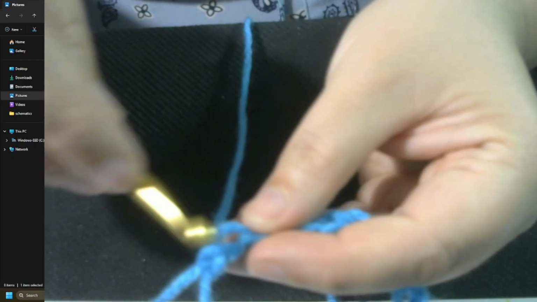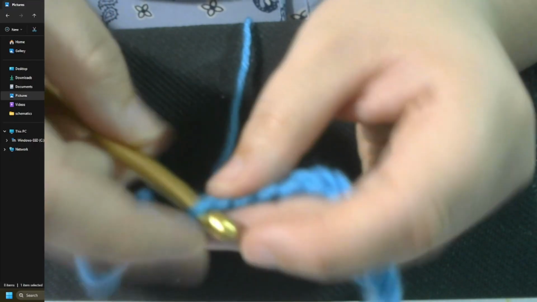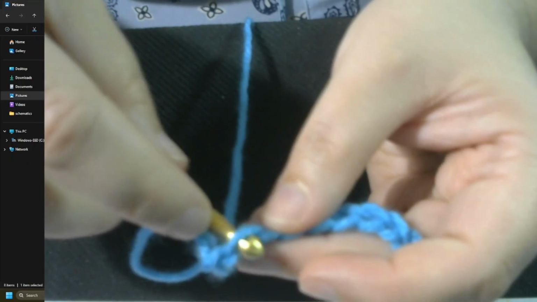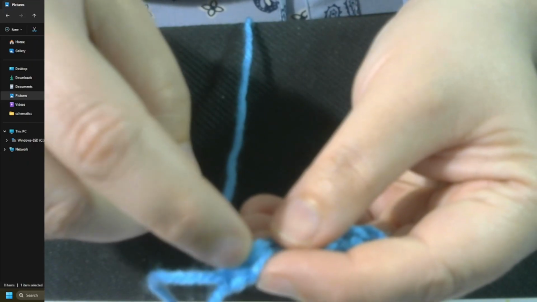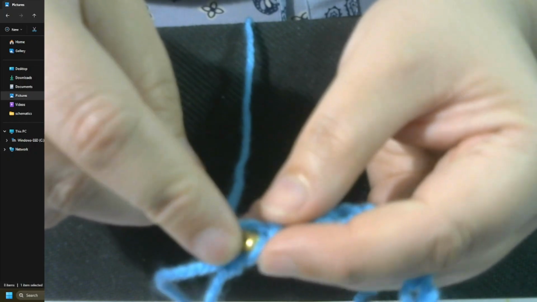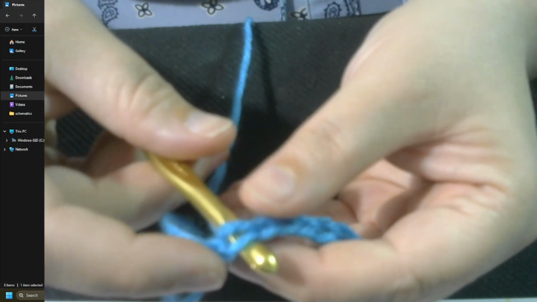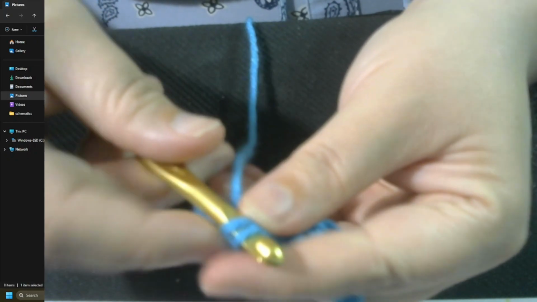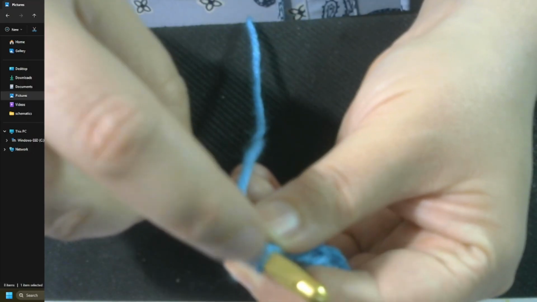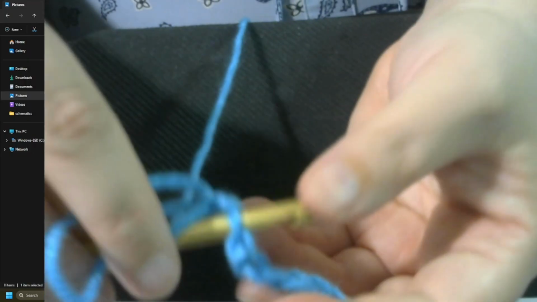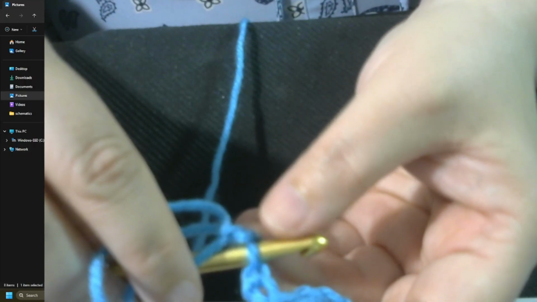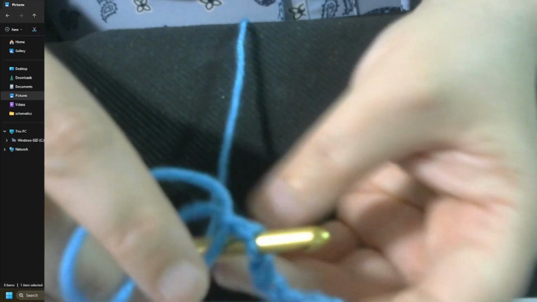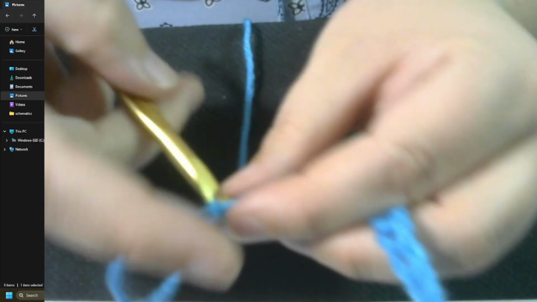If I had to work in back loops only, I would stick it there. Most of your stitches are going to be worked with the hook going in between and putting 2 loops on the top of your hook for your front loop and your back loop, leaving the back bump or third loop on the bottom half of your hook.